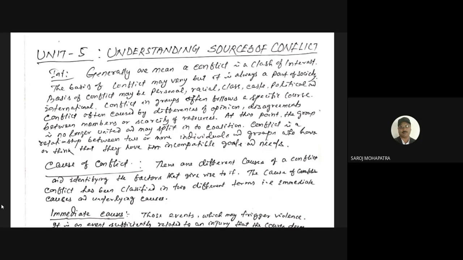Conflict in a group often follows a specific cause. Conflict is often caused by differences of opinion. Disagreement turns into conflict between members of society. Scarcity of resources is also a cause of conflict. At this point, the group is no longer united.